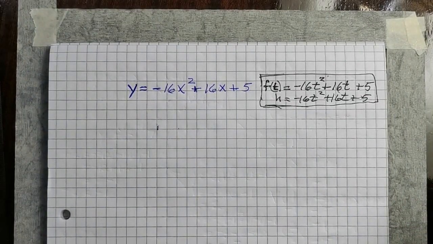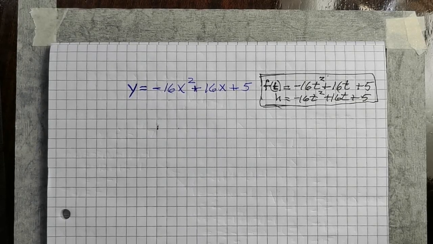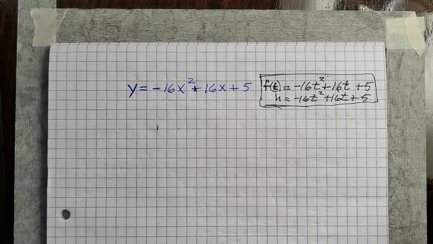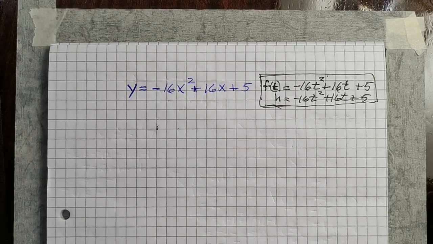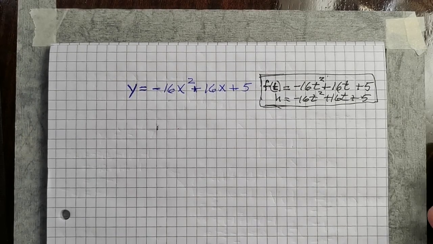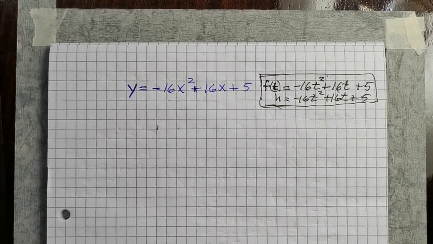The question specifically asks us to do the following. A is graph the equation. B is from what height was the ball thrown, and C, what is the maximum height of the ball.